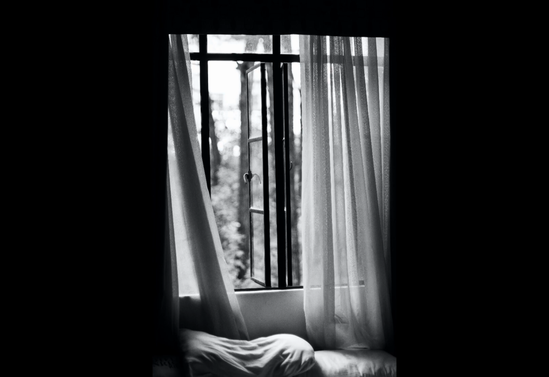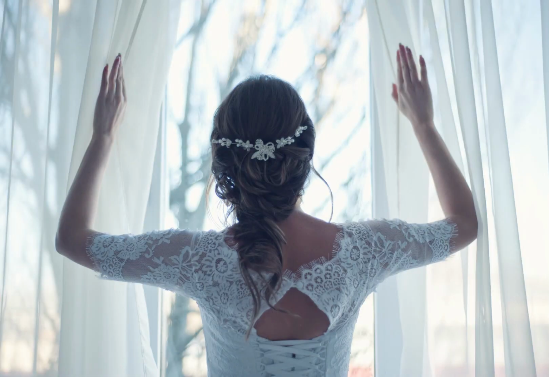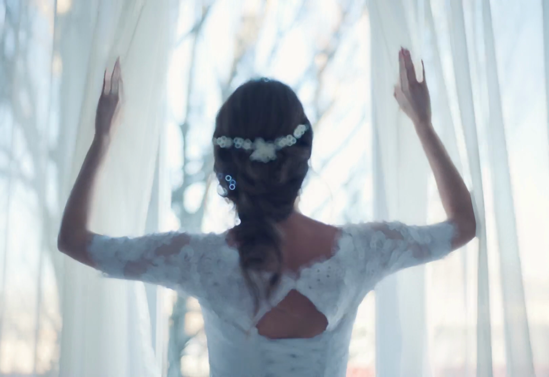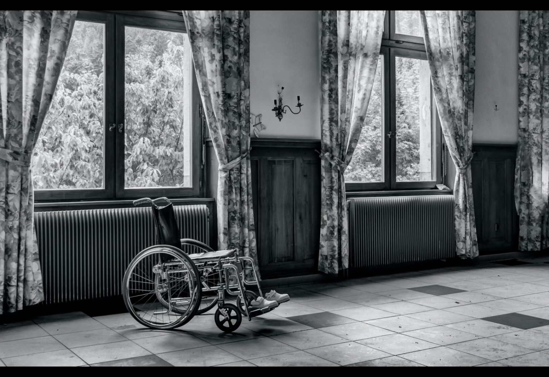Curtain rings. Curtain rings are small metal or plastic rings that attach to the curtain and slide onto a rod. They allow the curtain to be easily opened and closed and are often used with grommet or tab top curtains. Curtain clips. Curtain clips are small metal or plastic clips that attach to the curtain and slide onto a rod. They allow the curtain to be easily opened and closed and are often used with rod pocket or tab top curtains.